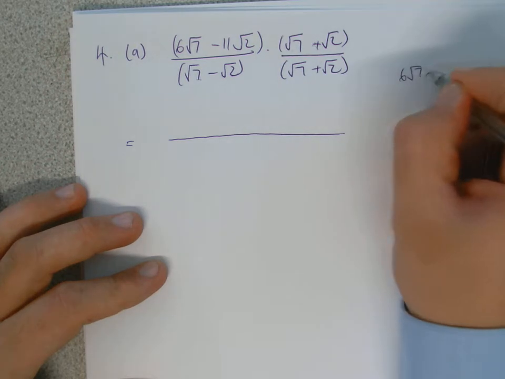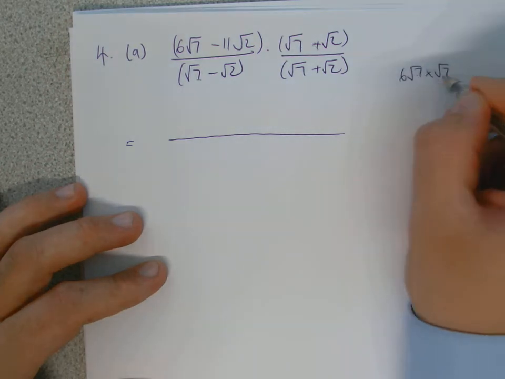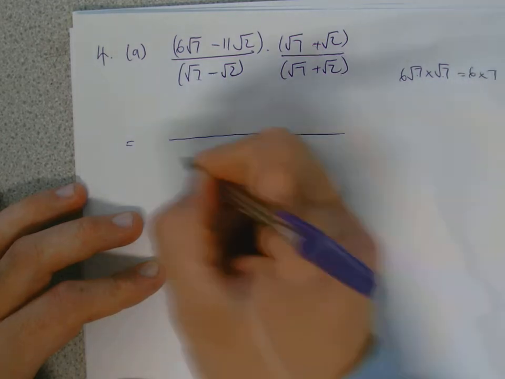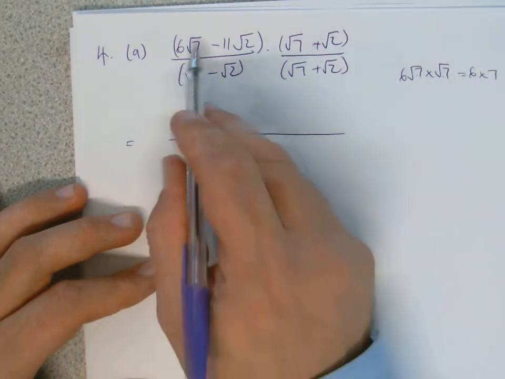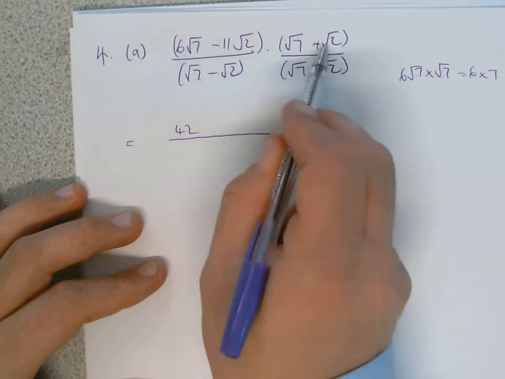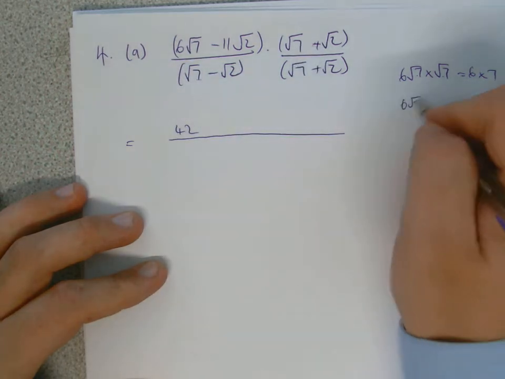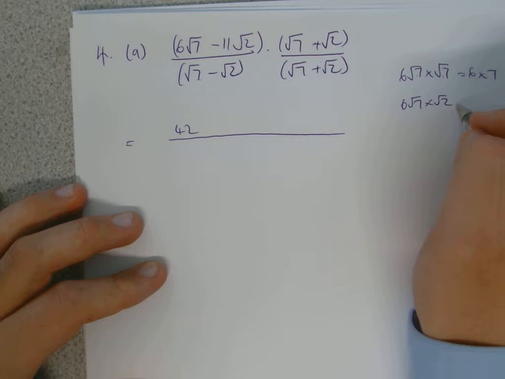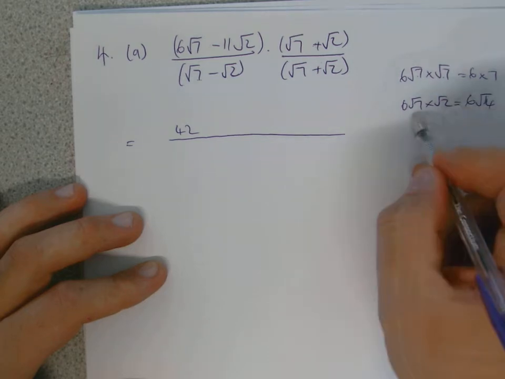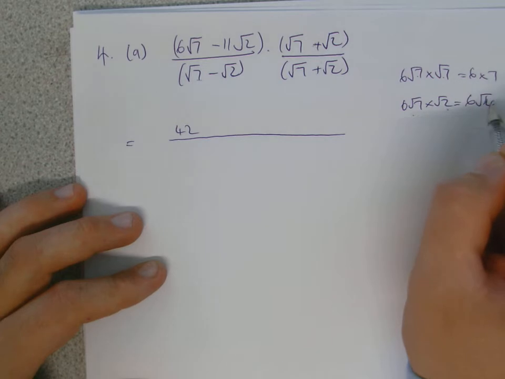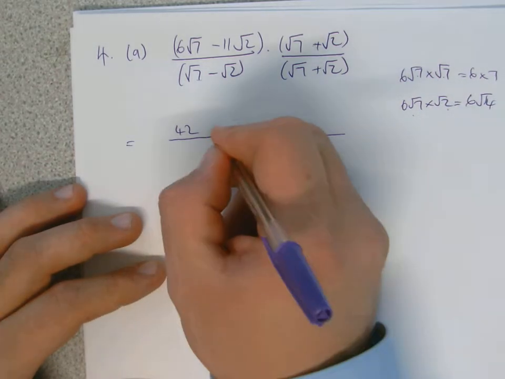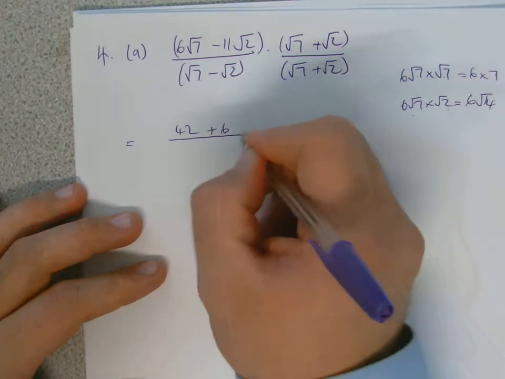Okay, so you can write it by the side if you want. Okay, root 7 times root 7 is just 7, isn't it? So that'll be 6 times 7, which is 42. Outers then, 6 root 7 times root 2, which is, of course, 6 root 14, because you can put the 7 and the 2 together, multiply them, so root 14.